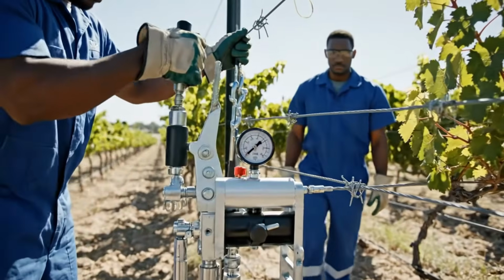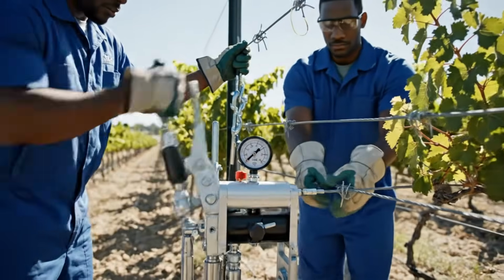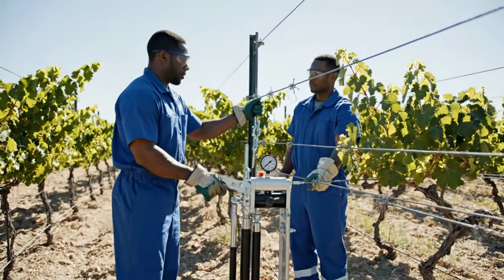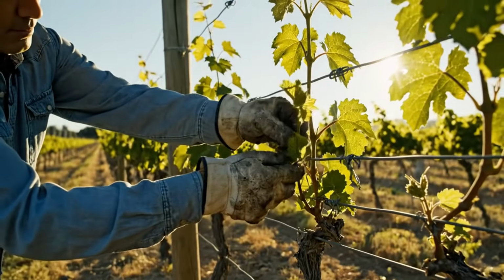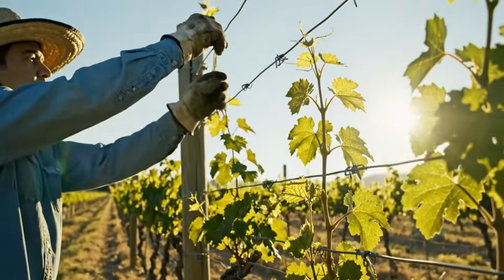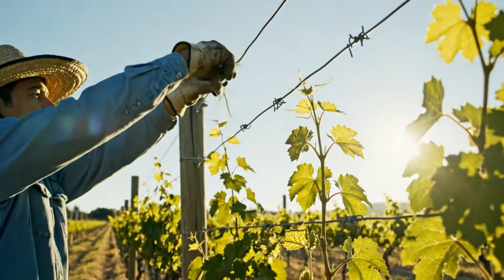Galvanized wire tensioning is performed using calibrated tensioning systems to achieve uniform load distribution across all rows, preventing sagging or uneven stress. Operation 54. Vertical shoot positioning is initiated by guiding young vine shoots along the trellis system to establish controlled upward growth.